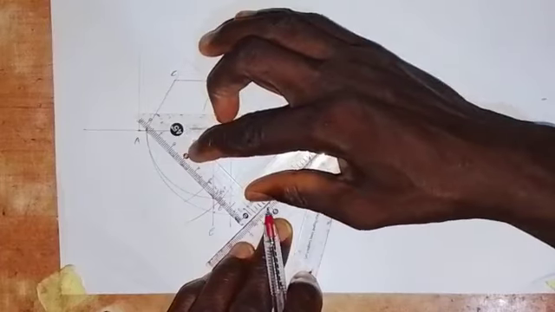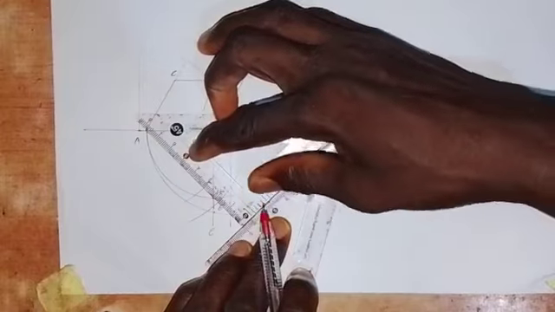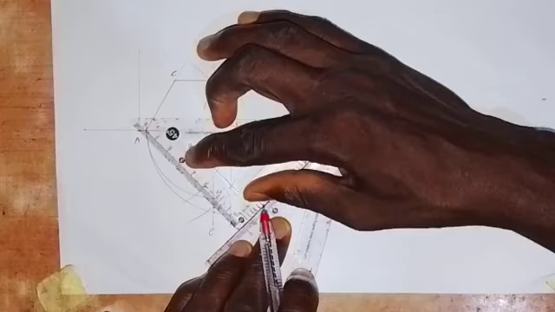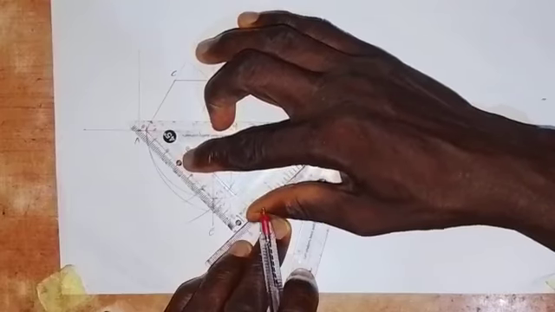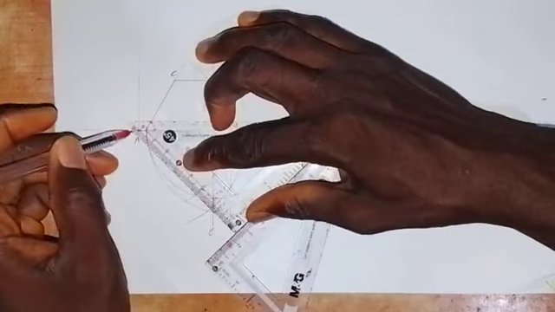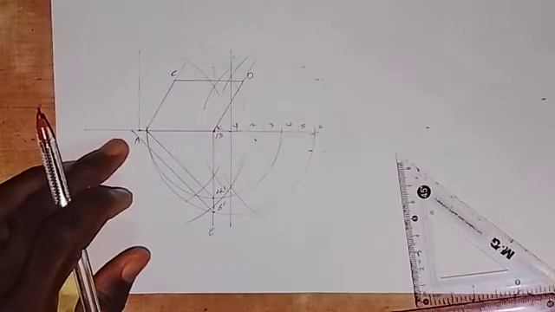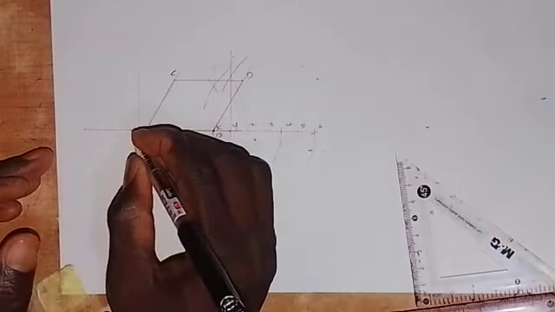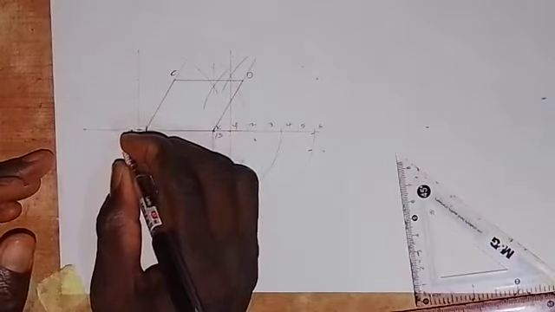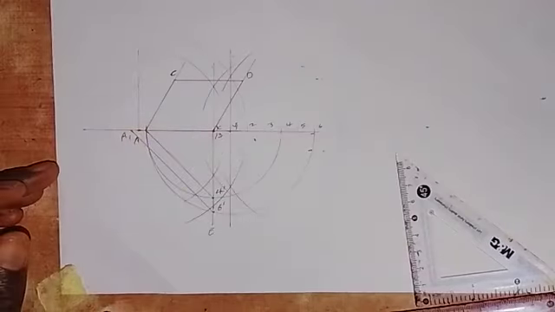Then move the set square on the edge of this set square or ruler. Move it to point 6 prime here. Now draw this line to touch AB extended. So it touches it here. So this point is point A1 for the enlargement. Take note of that.